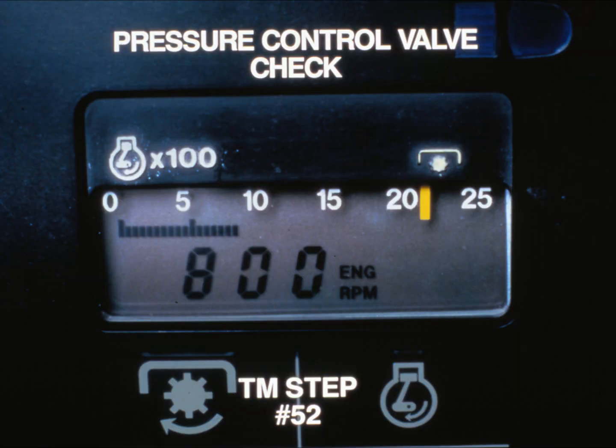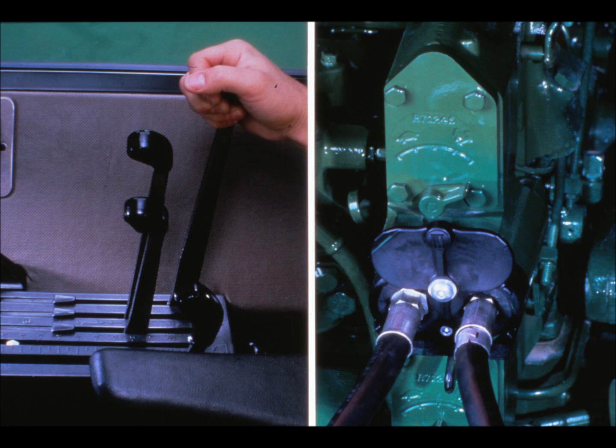The pressure control valve check uses the same gauge. Reduce engine speed to 800 RPM. Pull on the SCV control lever to circulate oil through the SCV. The metering lever must be at the maximum flow position.